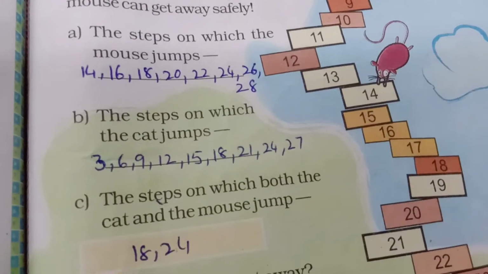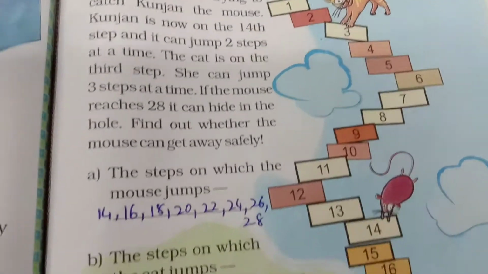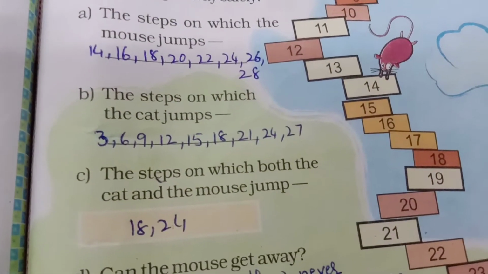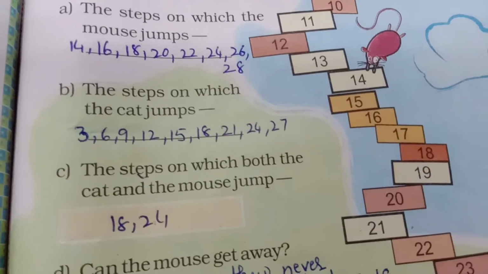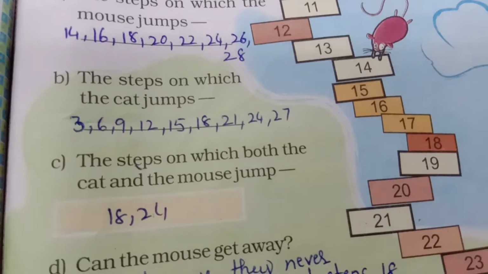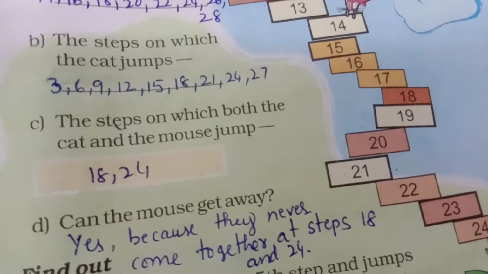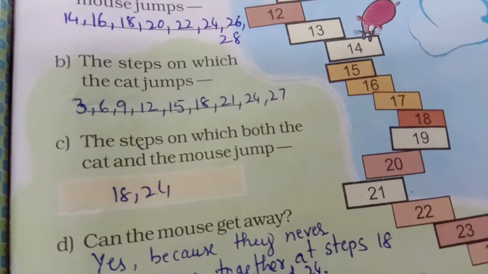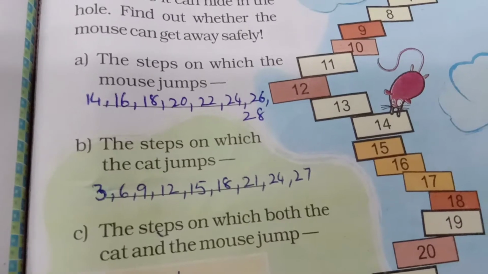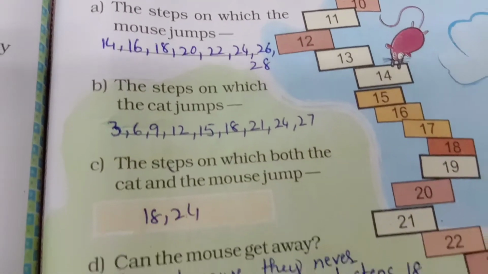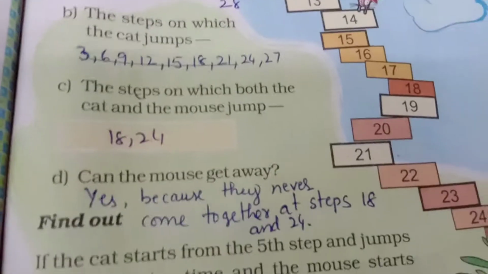Now question B: the steps on which the cat jumps. The cat is on the 3rd step and it can jump 3 steps at a time. So adding 3 to 3 we get 6. That is the multiples of 3: 3, 6, 9, 12, 15, 18, 21, 24 and 27. Now the steps on which both the cat and the mouse jump. That is the common multiples. If you see from these numbers you will find 18 and 24. These are the common steps.